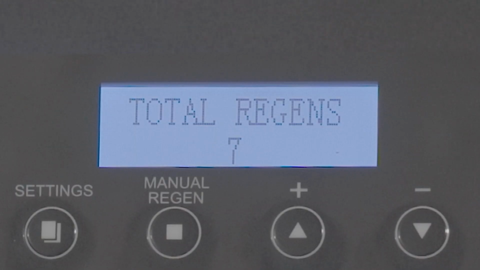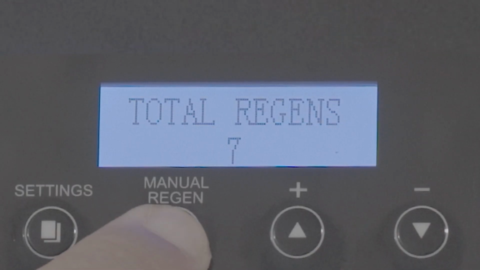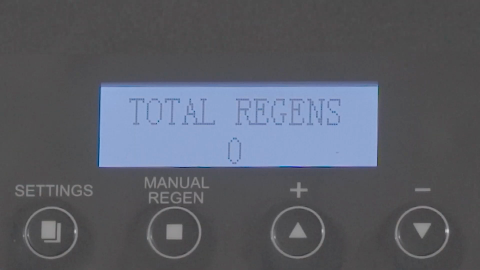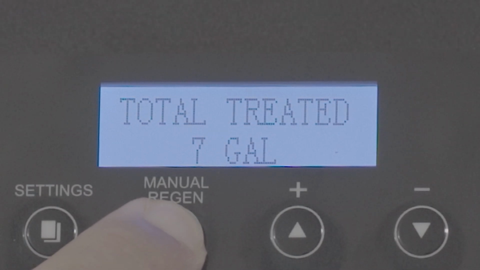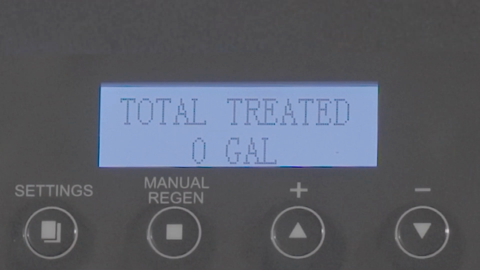If you would like to reset this value to 0, press and hold the manual regen button for several seconds until you hear a beep and the 7 changes to 0. Then press the arrow down button to arrive at the total treated amount of water. And if you wish to reset this amount to 0, press and hold the manual regen button until you hear a beep and the number of gallons changes to 0.